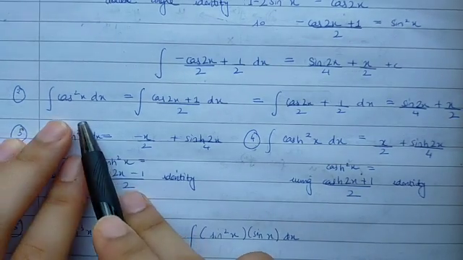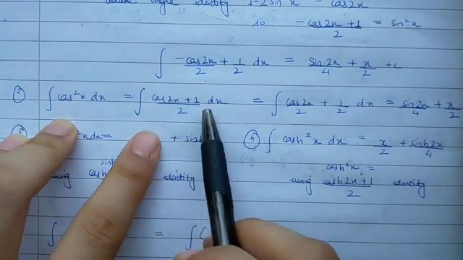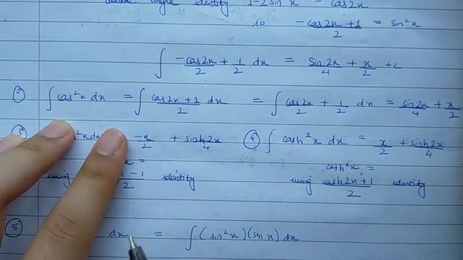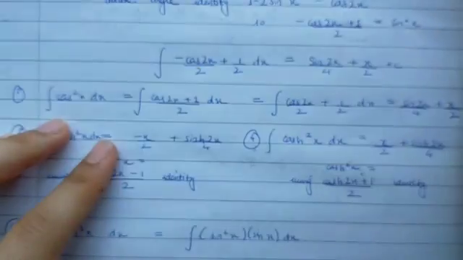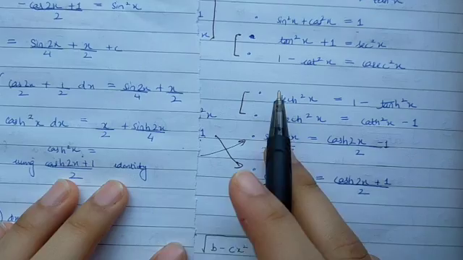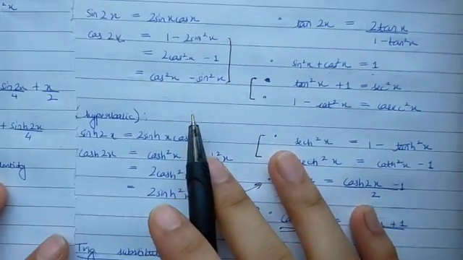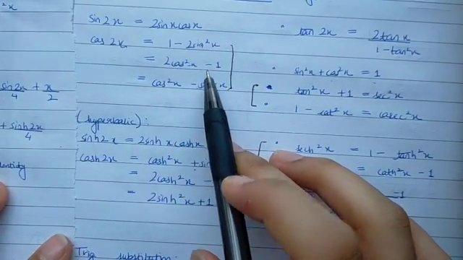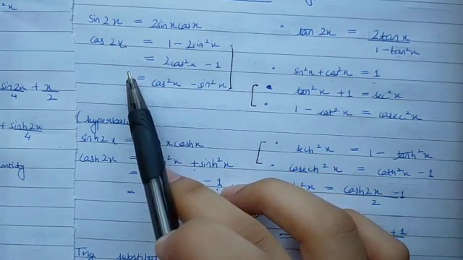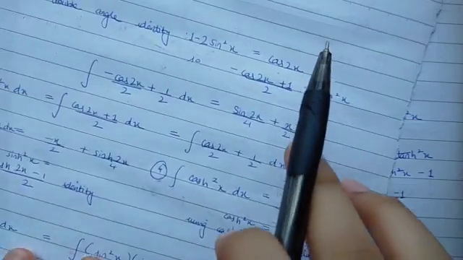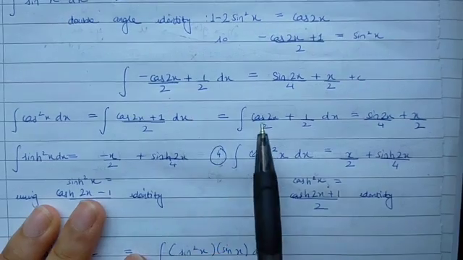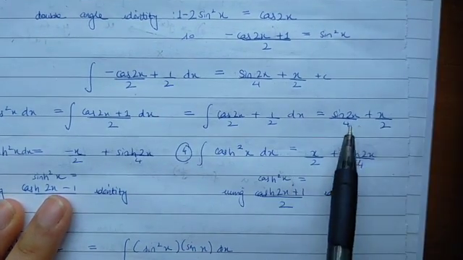And then again, I've shown the same thing for cos squared x. So we use the double angle identity for cos 2x. As you can see here, the identity we used was this one. All we've done is bring the 1 plus 1 on the left hand side divided by 2, and we get this. And then again we integrate like normal, very simple integration.